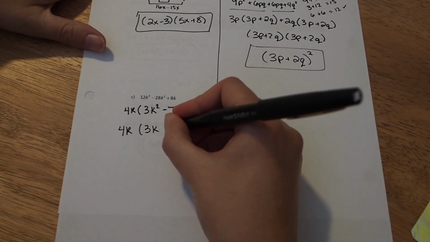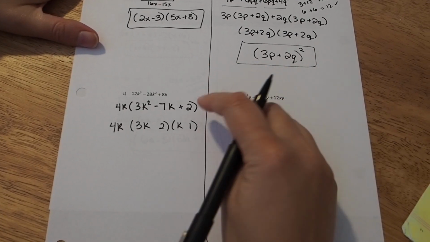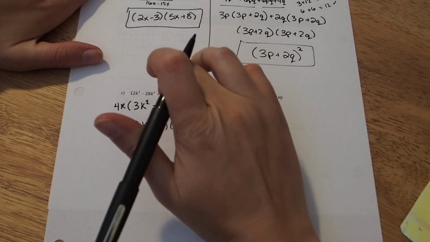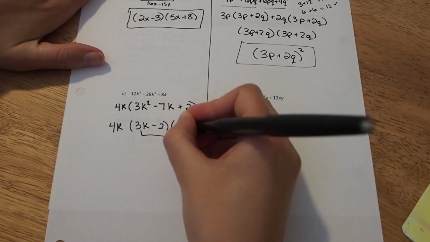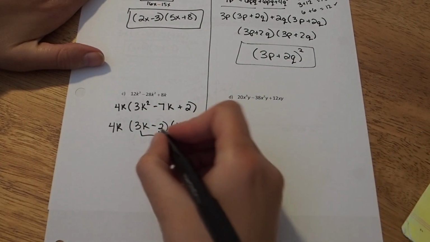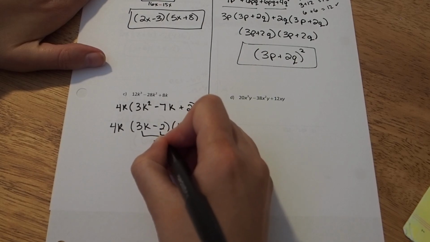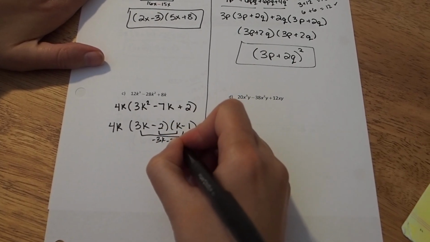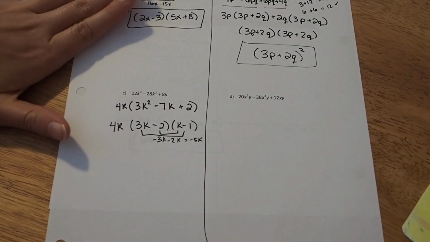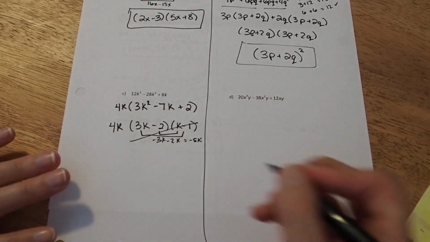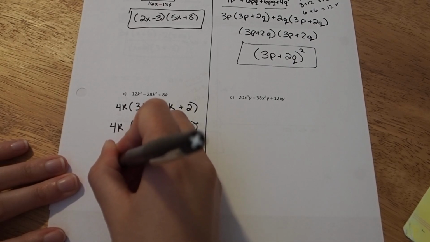Let's try 2 and 1. And I know that they both need to be negative because I need to multiply to a positive and add to a negative. So they both have to be the same. So we'll make them both negatives right away. Okay. So this one would be 3 times negative 1 is negative 3k. And then negative 2 times k is negative 2k. That one's going to add to negative 5k in the middle. I need negative 7, so this didn't work. Okay, so we'll try again.